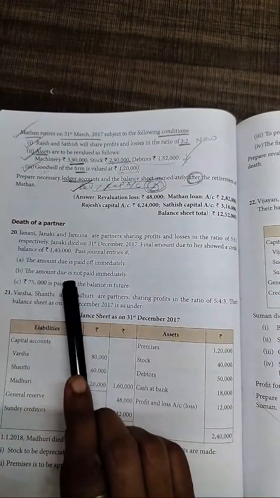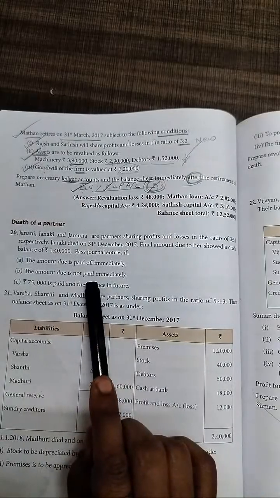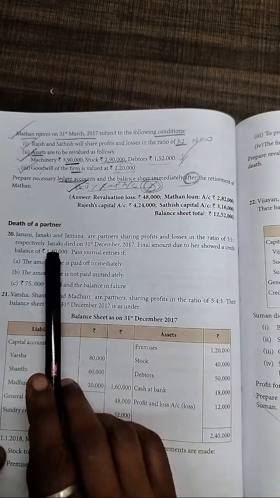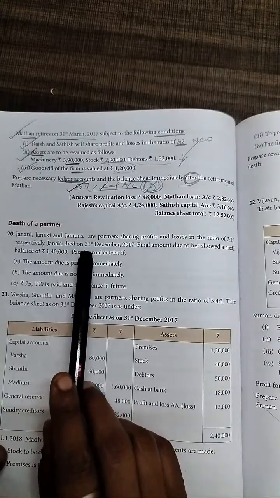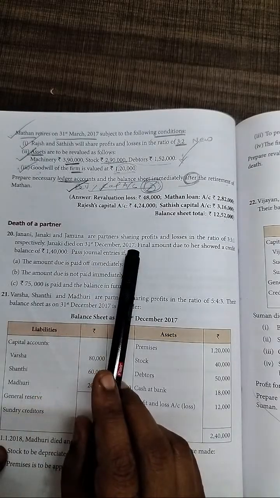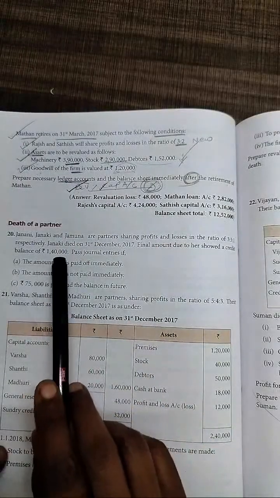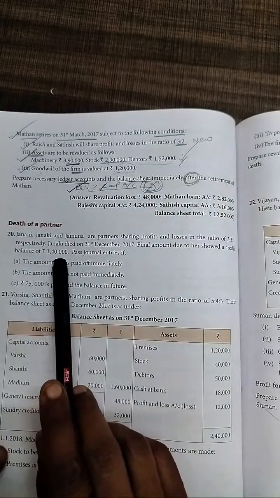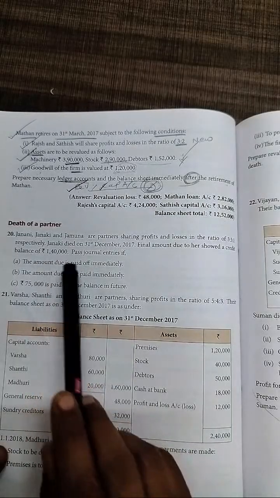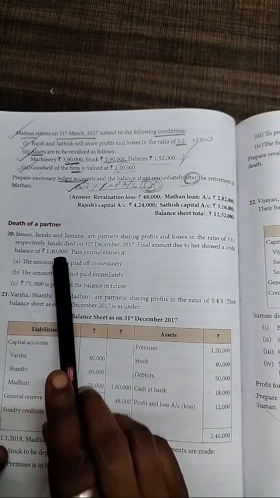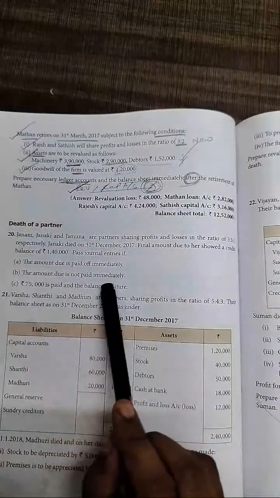The amount due is not paid immediately. Okay, after Janaki died on 31st December 2017, the settlement amount given in the question is 1,40,000 rupees. That 1,40,000 rupees due amount, that settlement amount, is not paid immediately.